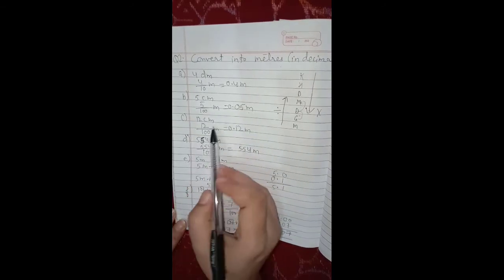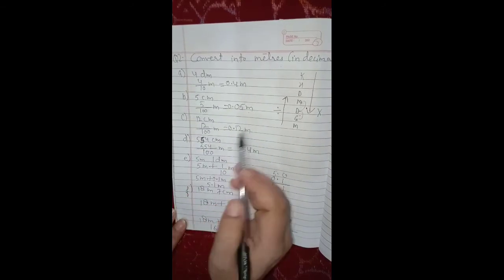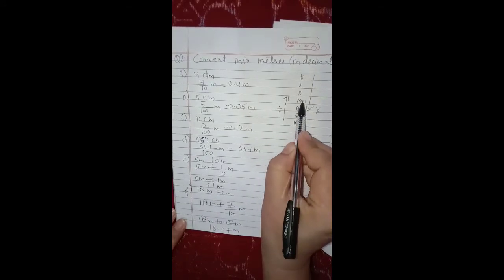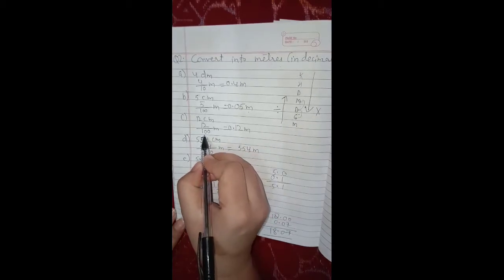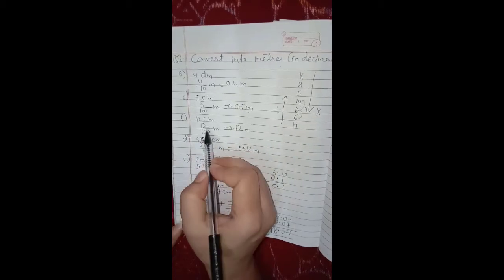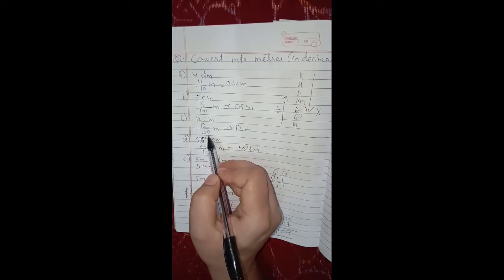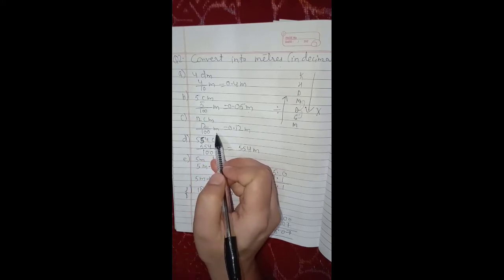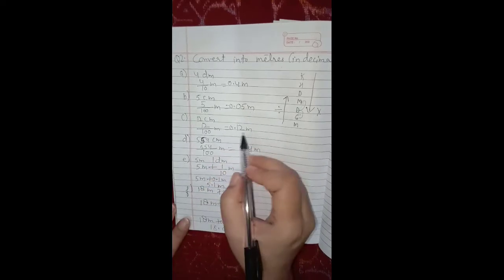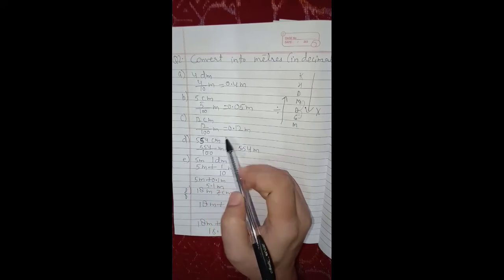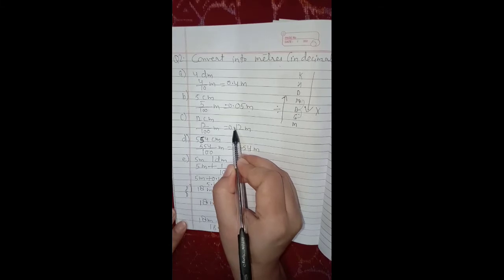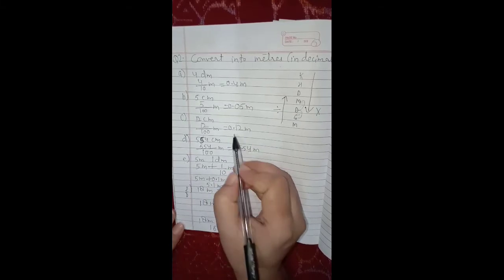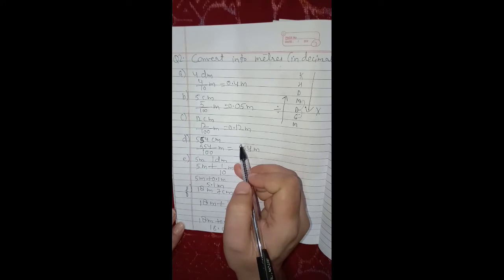Now part C. 12 centimeter. Again from centi to meter we have to go 2 steps above. So there will be 2 zeros in the denominator along with 1. Numerator will be the given number. So 12 by 100 meter. The moment you put the denominator, the unit will get converted. Okay. Now you have to convert it in decimals. So write the numerator, and there are 2 zeros. So before 2 digits put decimal and then write 0. So 0.12 meter will be the answer.